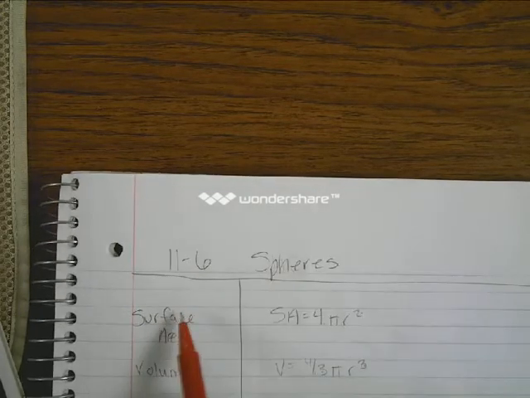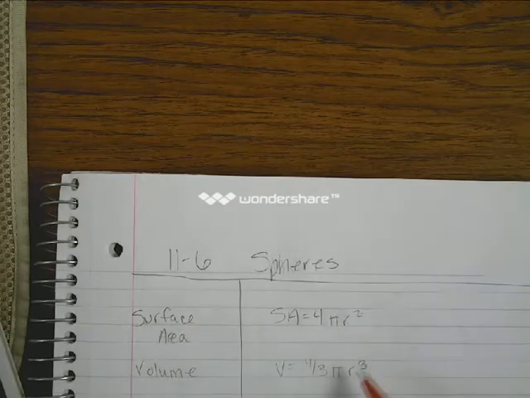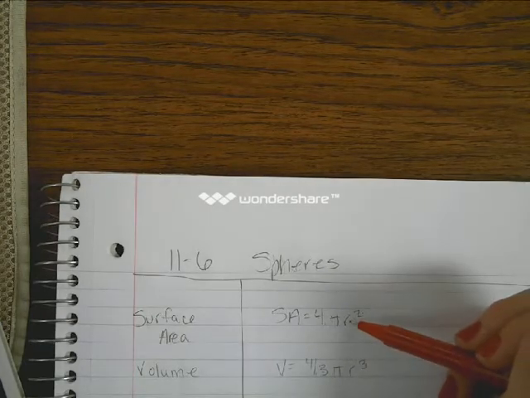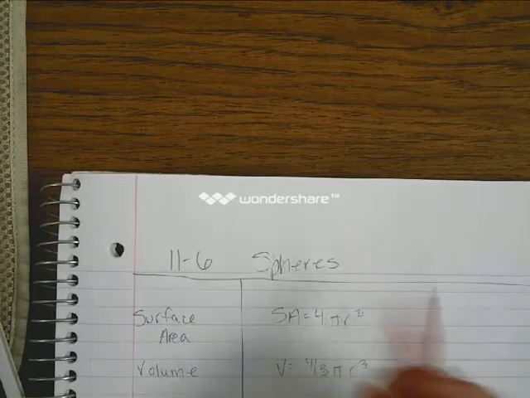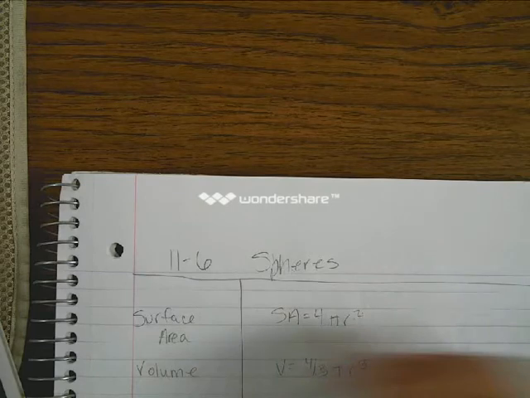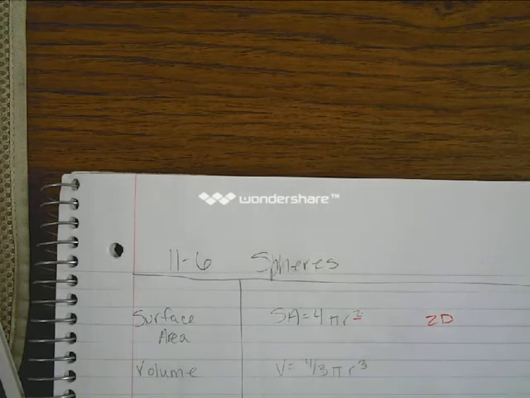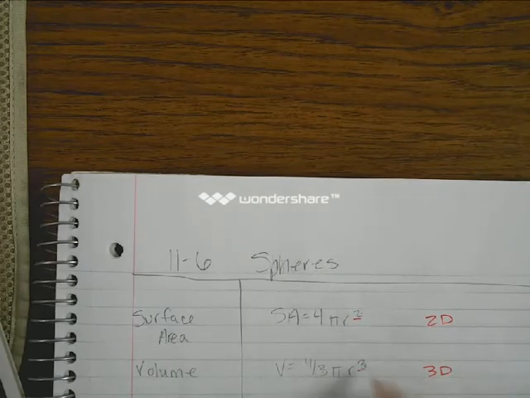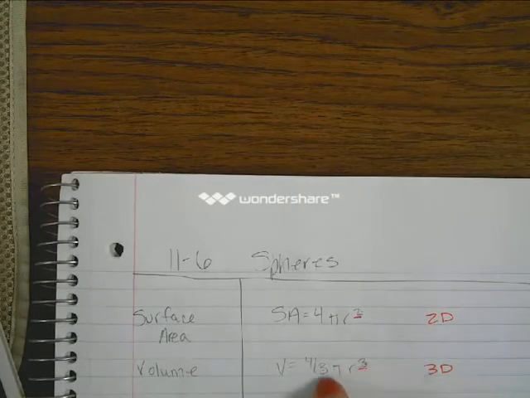Okay. There is no lateral area, it's just surface area and volume, and these are the two formulas. Now some kids have a problem getting these formulas mixed up. They're pretty simple to use. The only thing you need to find is the R, and you just plug it straight in. Keep in mind that surface area is two-dimensional. That's why it has an R squared. Volume is three-dimensional, so that's why it has an R cubed. And the way to get the coefficients not mixed up is to remember that the 3's go together.